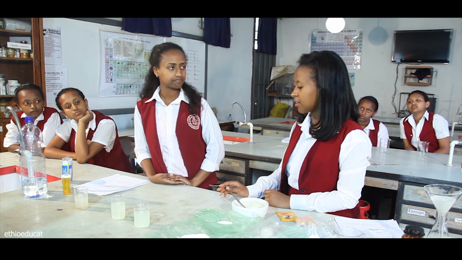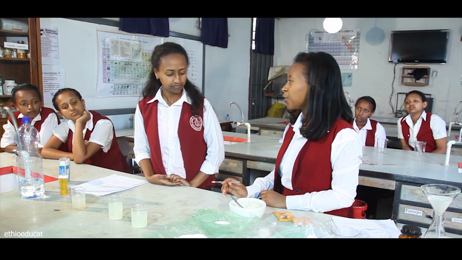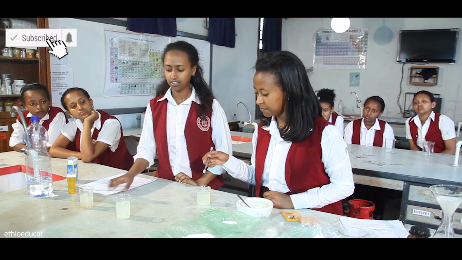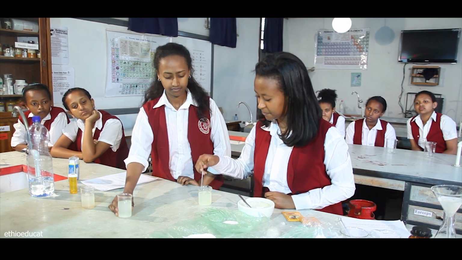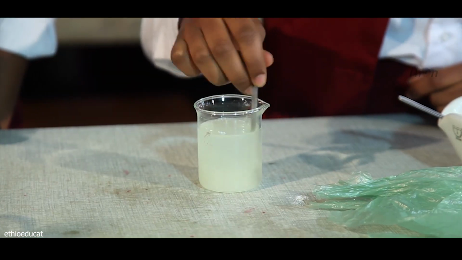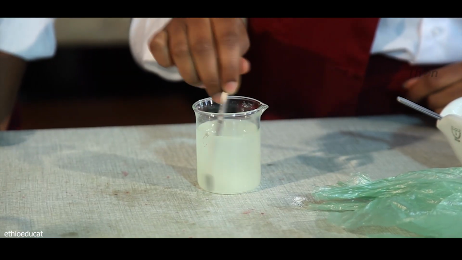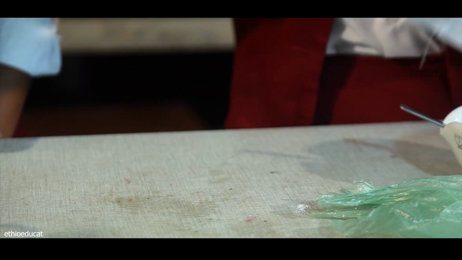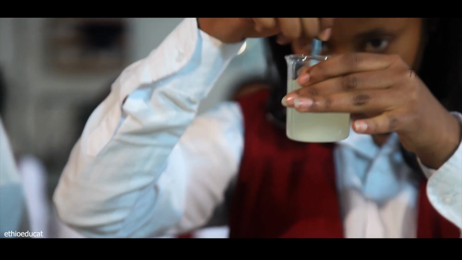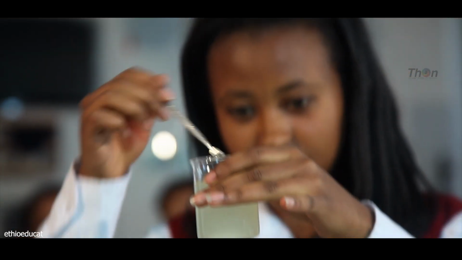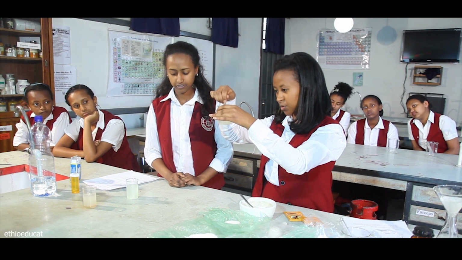What's next, Leo? Next, the first part in the core of this experiment, I'll stir the first beaker using a spatula, it's okay. Leo is stirring the solution. So it's done.